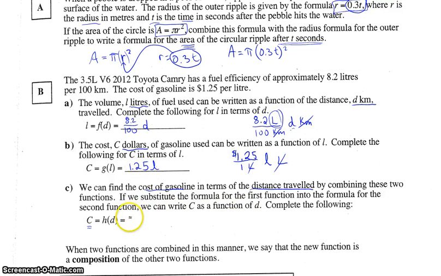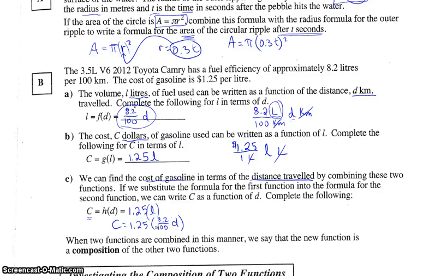Okay, so our second function was 1.25 L. But we know from up here that L is equivalent to that. So we're going to scoop L out and put 8.2 over 100 D in. And then we'll just write that this is C. Move that C over a little bit. There we go. We have C as a function of, or in terms of, D. C is a function of D. And there we go. So when two functions are combined in this manner, we say the new function is a composition of the other two functions. And that's what we're doing here.